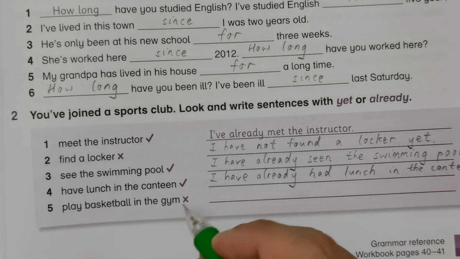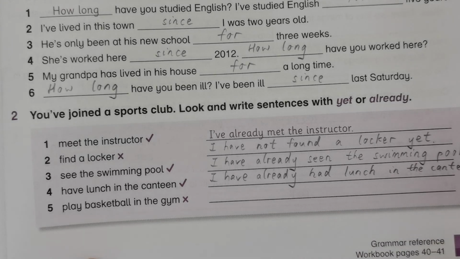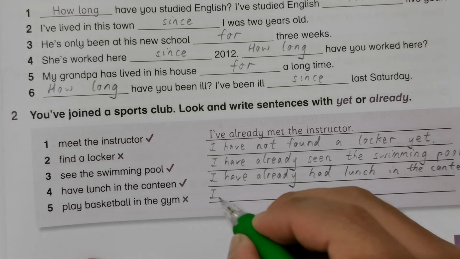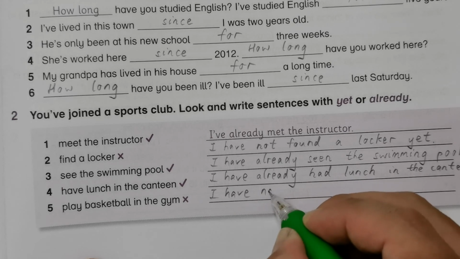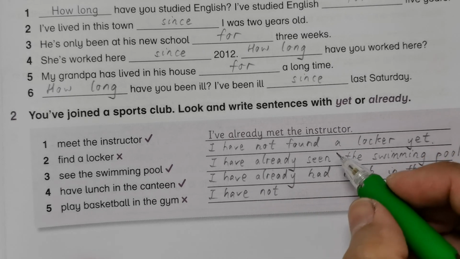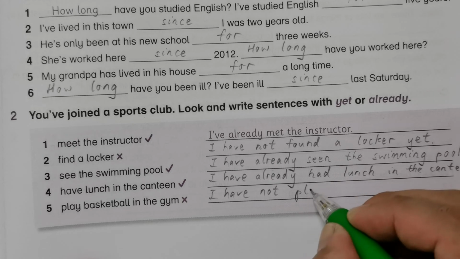And then finally, for this tick symbol here, we need to change to negative sentence. So I have not. So play, you need to add ed.